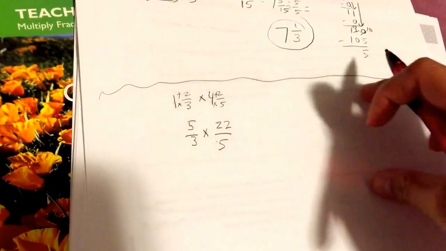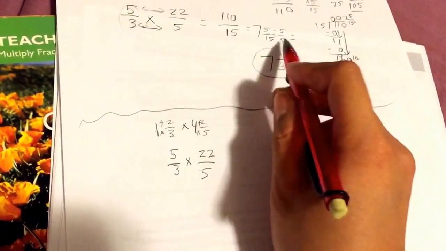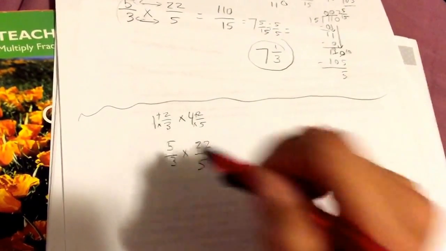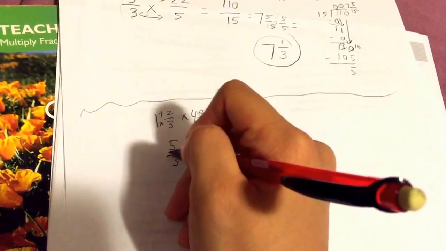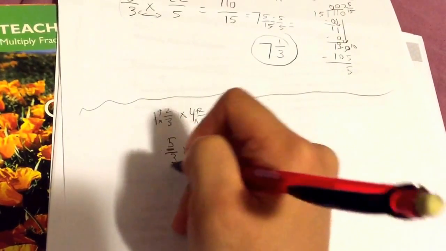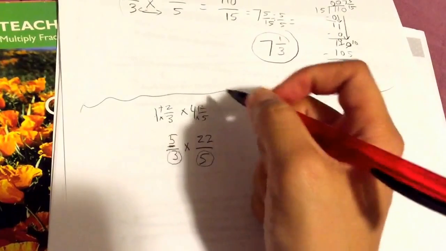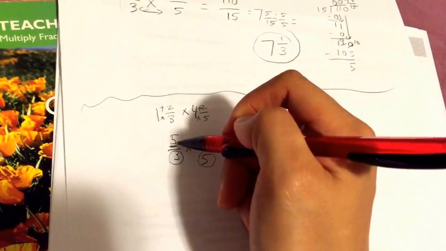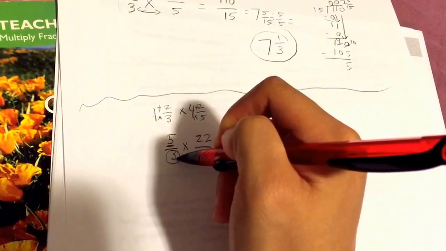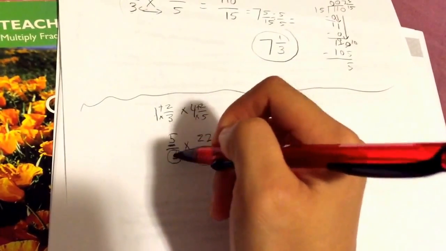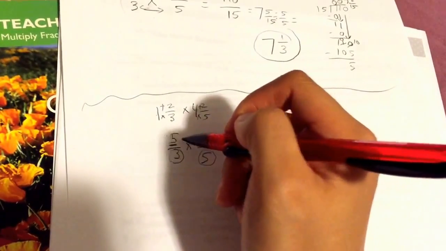Step number 2 makes your life a lot easier. Before multiplying the tops and the bottoms, what you could do is, instead of simplifying at the end, simplify at the beginning. Take your numerator and compare it to the denominators. So here are your two denominators. And you're going to ask yourself, is there any number that you could divide by both 5 and 3 and be able to get a whole number? No, you can't.